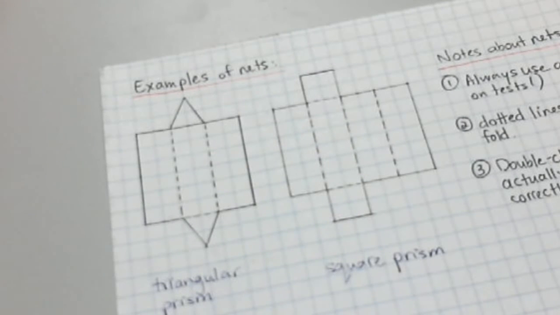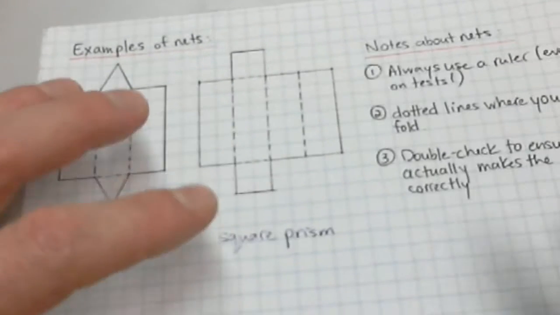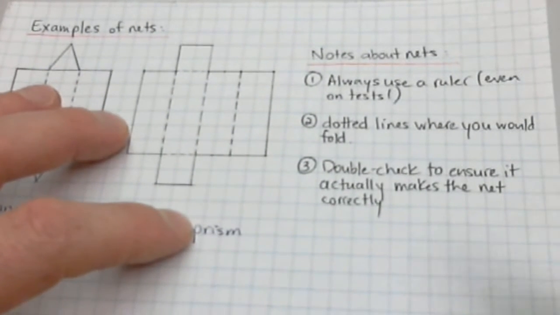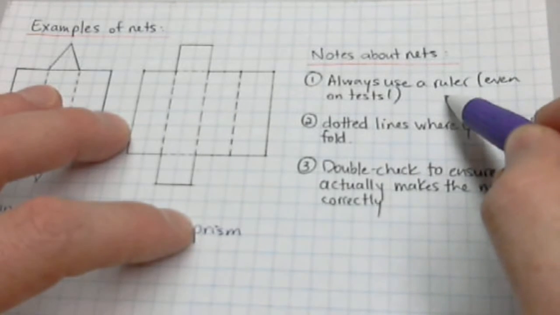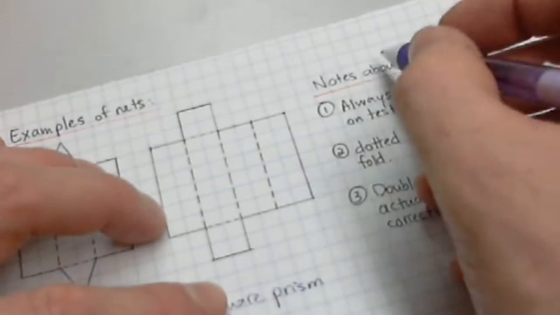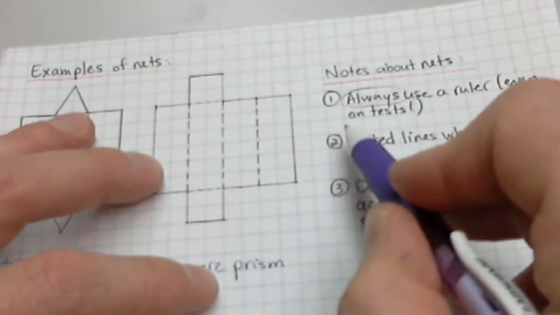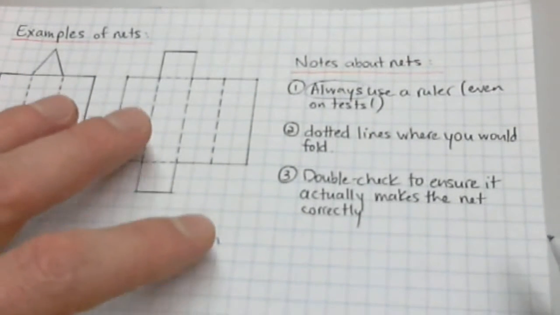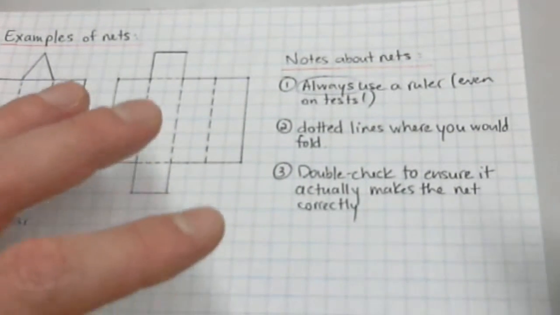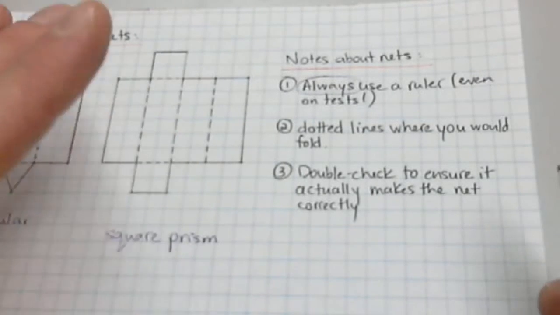There are slightly more challenging ones in the book on page 274 and 275, which we'll get to in a little bit when you get to work on the practice. Now, a couple of notes about nets. First of all, when you're drawing them, always, I can't stress that enough, always use a ruler, even on tests. If it's not done correctly, if it's not done with a ruler, then it's wrong.